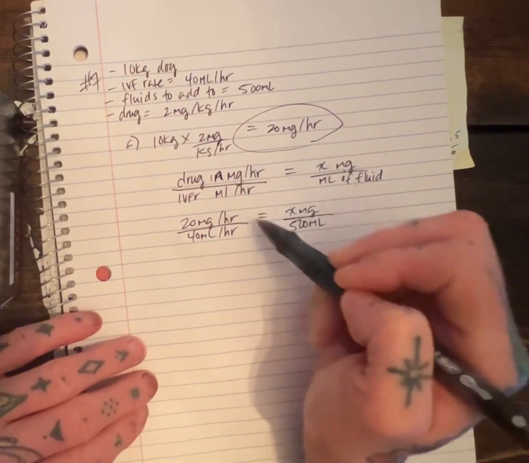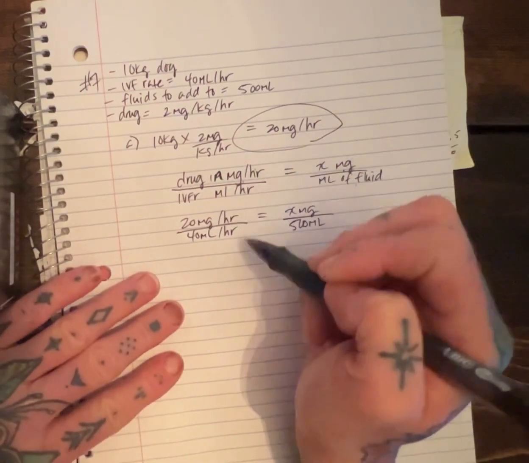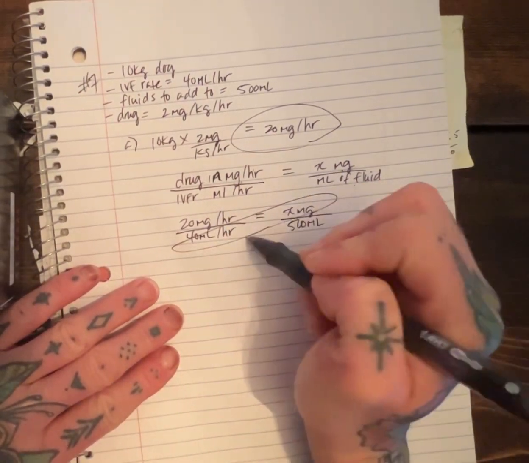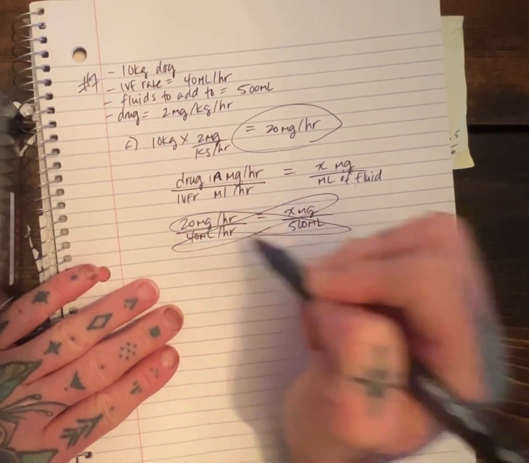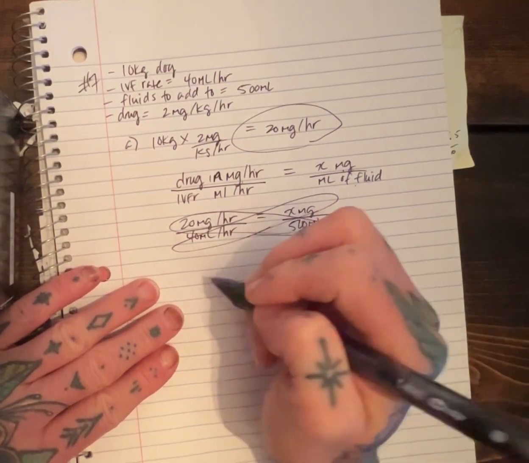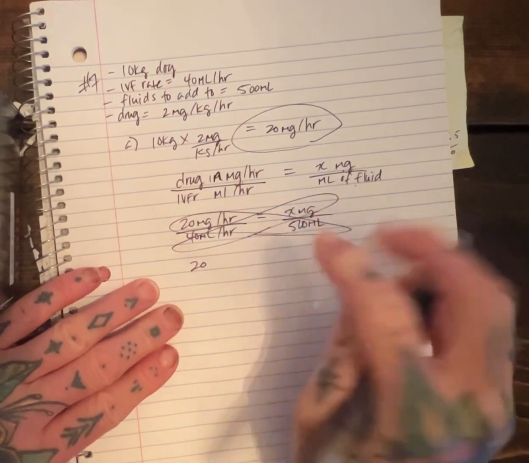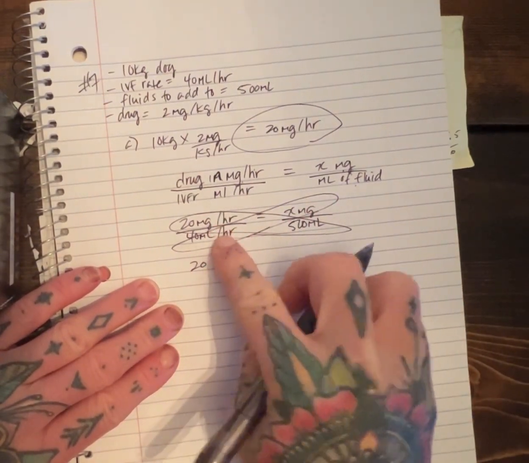And here you cross multiply, excuse me. So some students actually cross this and cross that, or do arrows just so you remember what you're multiplying. So this would equal, and I'm going to drop the mils and milligrams per hour here.